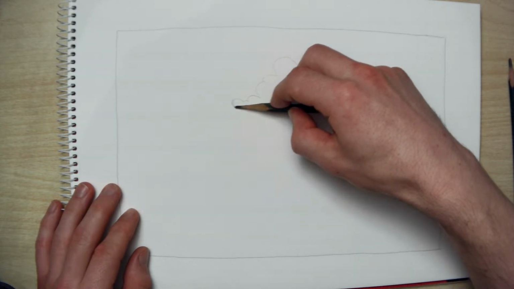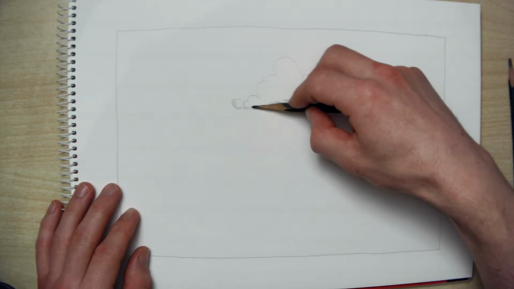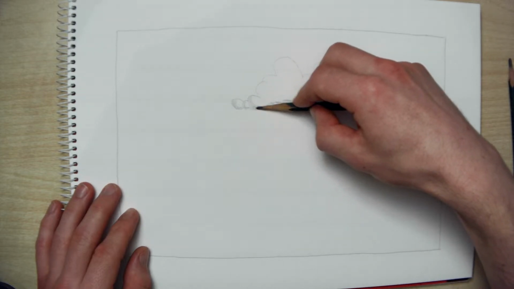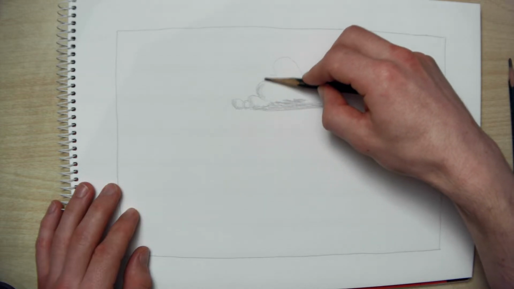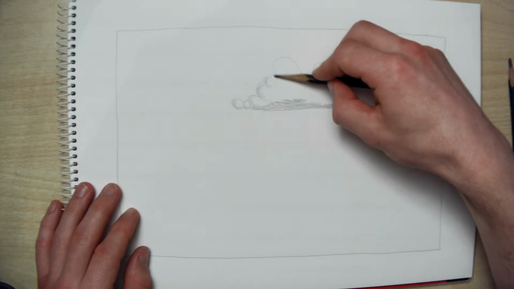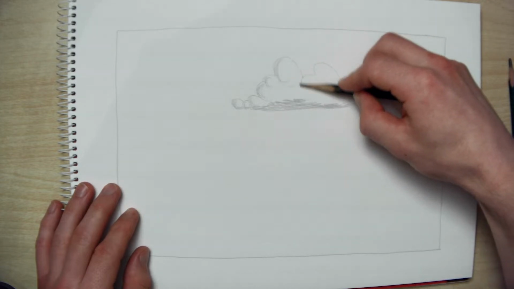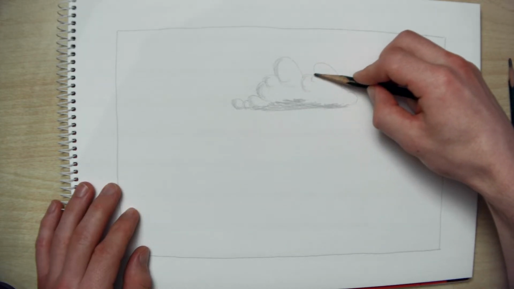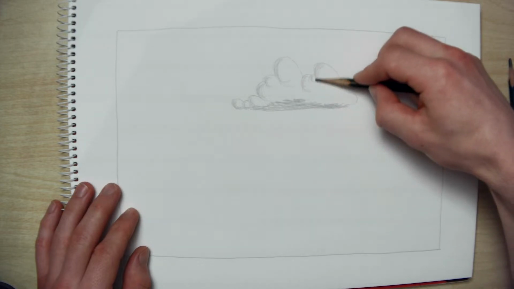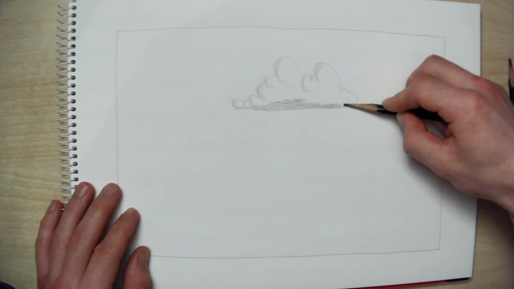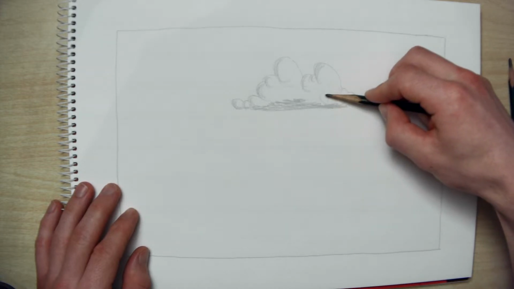Then we've got our shadows on the left right here of each of those volumes that we just created with the outline. Some more shadows right there and up here, and just a couple of shadows over there to the left.